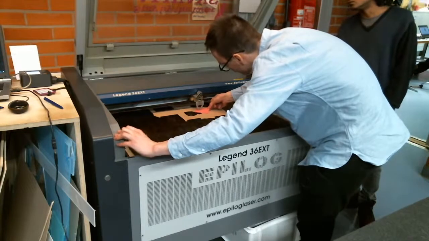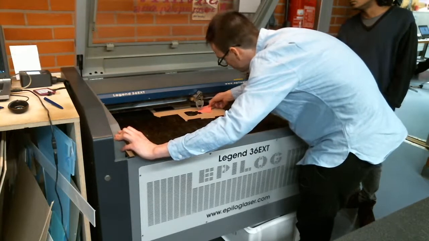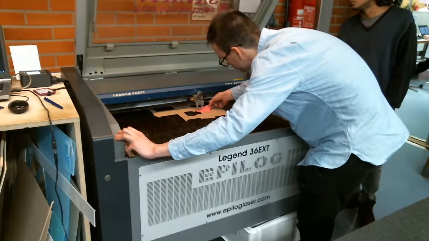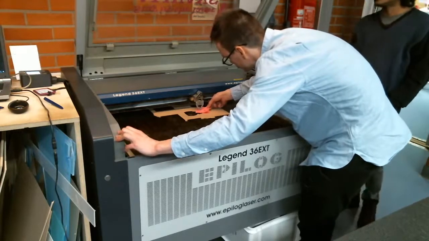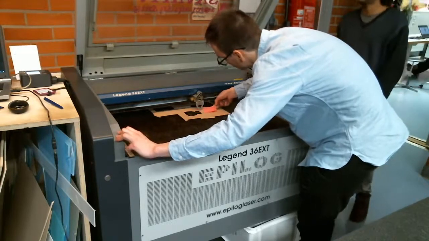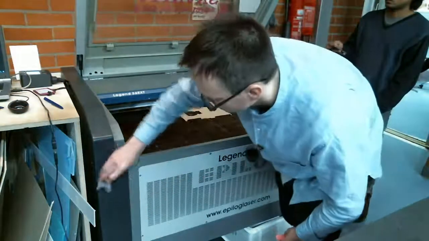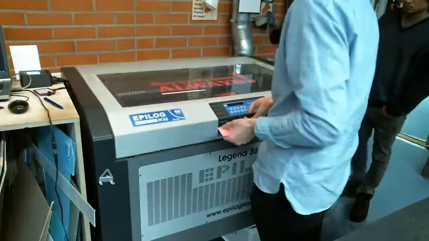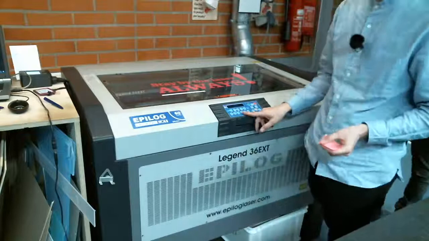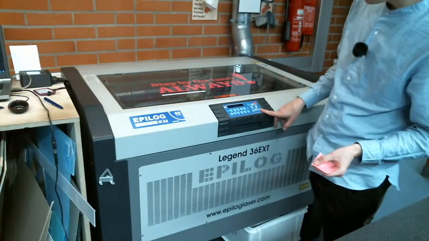So it should be, this is a bit too tight. This is good. And then you can remove it. Also, we want to make sure that we set the home where it is currently. It's reset.